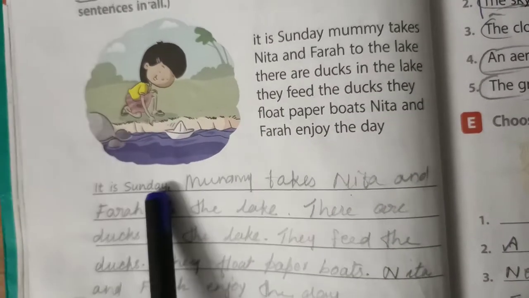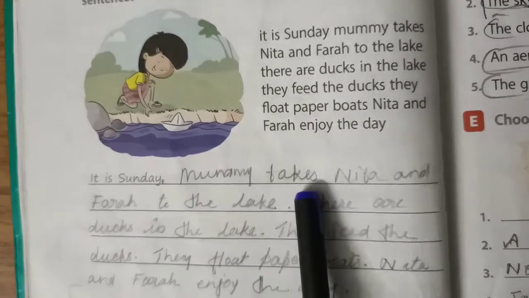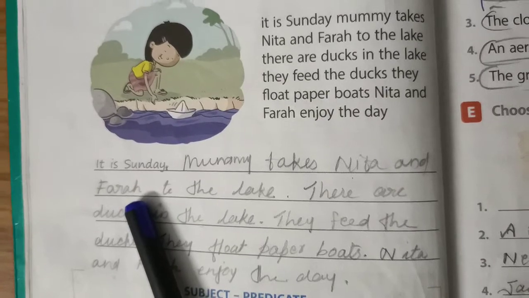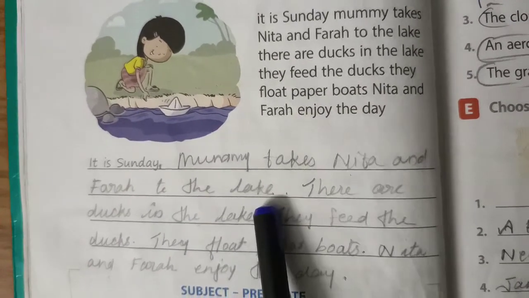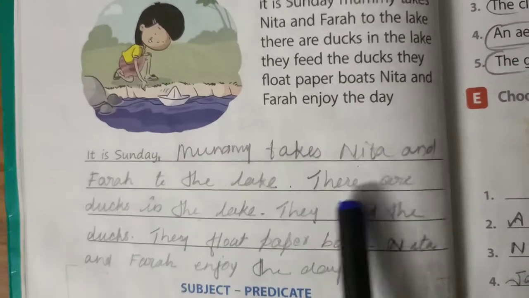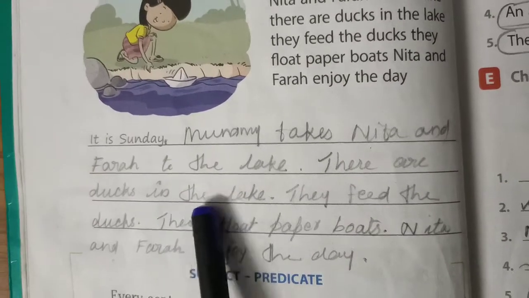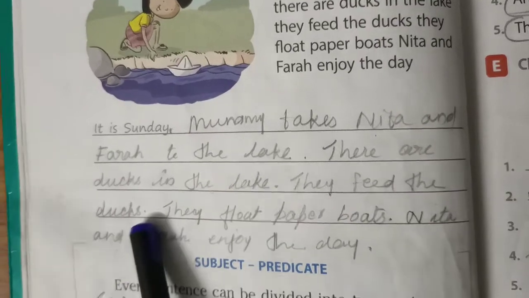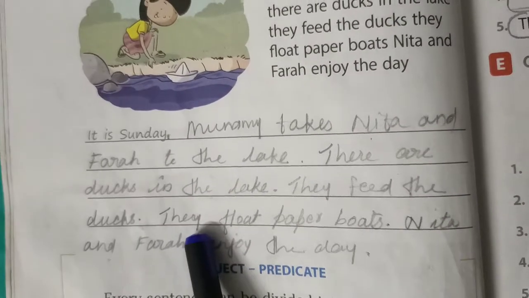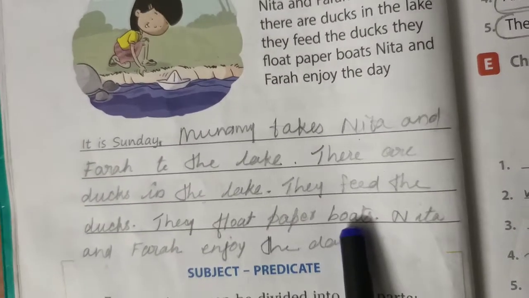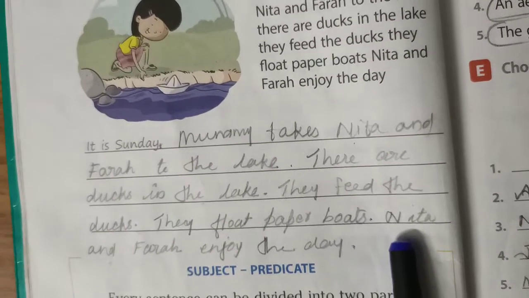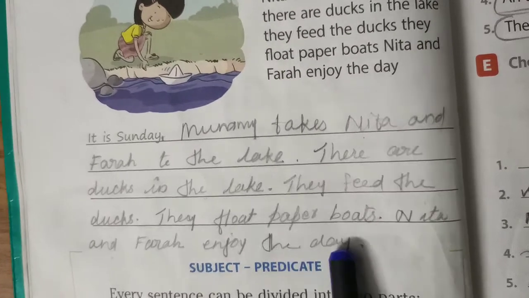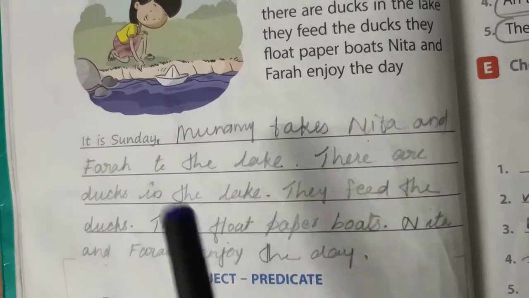It is Sunday. Mummy takes Nita and Farah to the lake. There are ducks in the lake. They feed the ducks. They float paper boats. Nita and Farah enjoy the day. Okay, can I read once more?